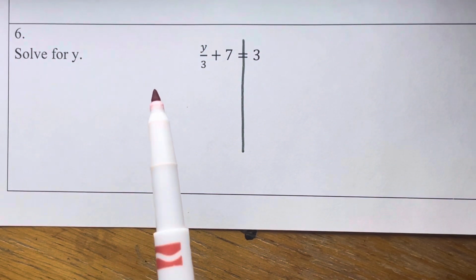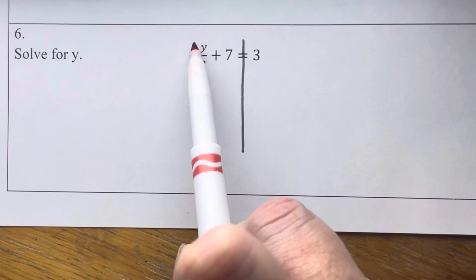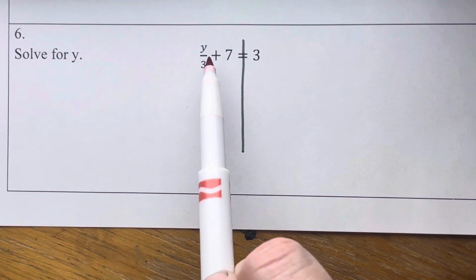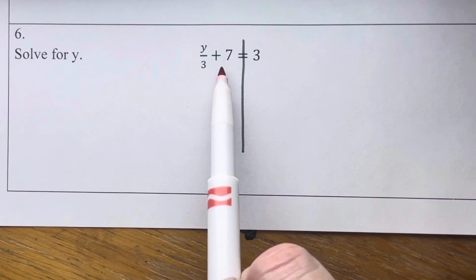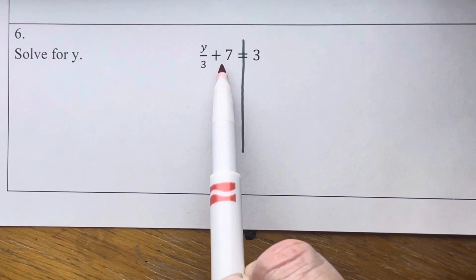The reason is because this fraction only has a single term on its numerator. The previous problem had a binomial. It had 2 terms in the numerator. So we start this off not by multiplying, but by getting rid of your 7, which is currently adding.